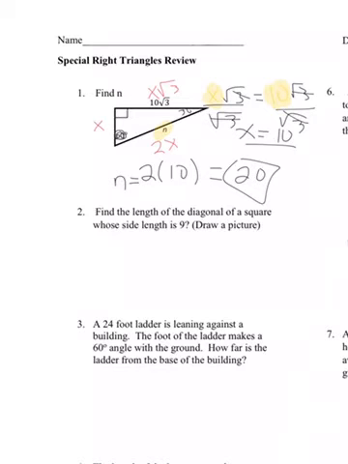All right. Number two, find the length of the diagonal of a square whose side length is 9. So, draw a picture, diagonal, that's a right angle, that side matches that side. The diagonal works as an angle bisector, so you're going to get 45, 45, 90.